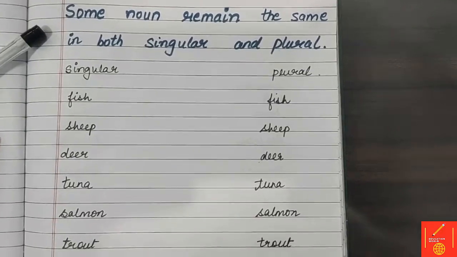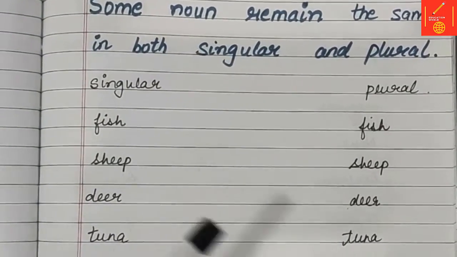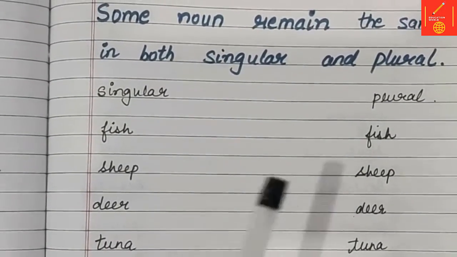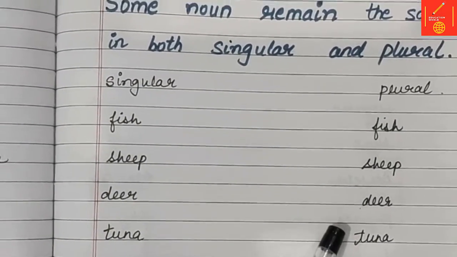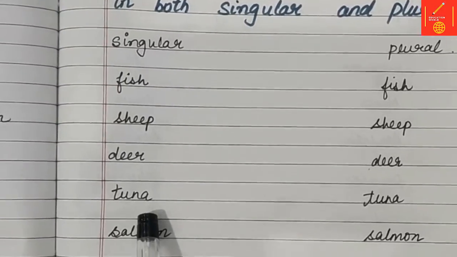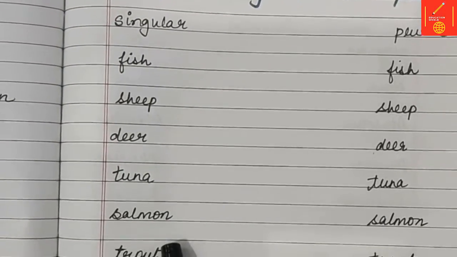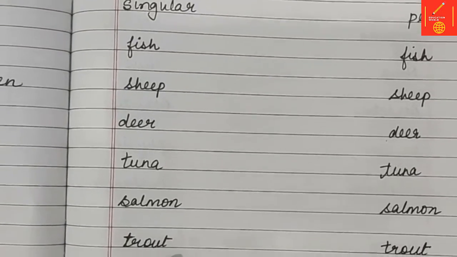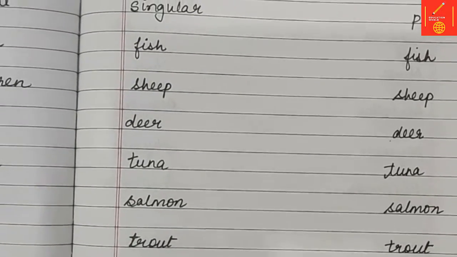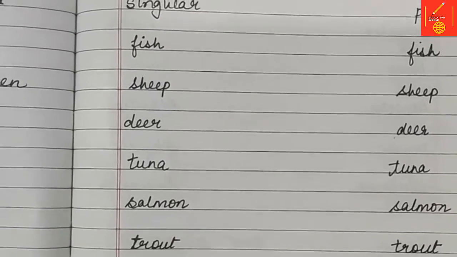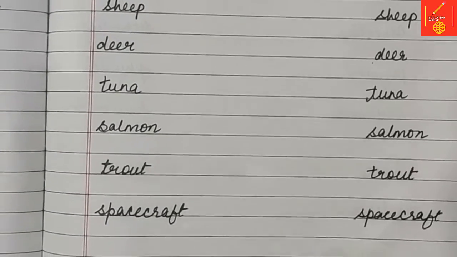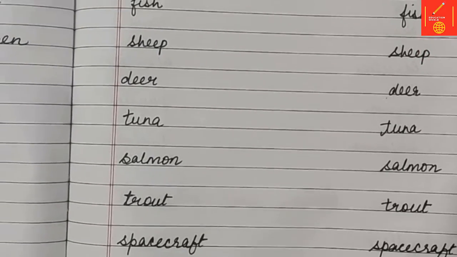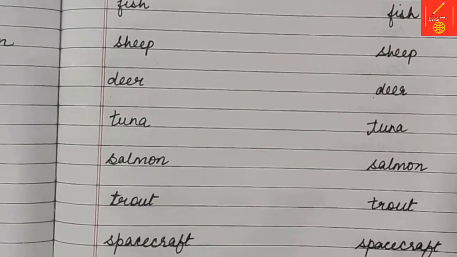There are some nouns that remain the same in both singular and plural, and generally they are from the animal kingdom. We always say fish. In plural also we'll say fish. Sheep, we'll again say sheep only. Deer, we'll call it deer only. Tuna is a kind of fish. We'll call it tuna. Salmon is again fish. We'll call it salmon. And trout is again a kind of fish. We'll call it trout. We call it spacecraft. And again, in the plural form, we call it spacecraft. We do not add an S to it or any other way to make them plural.